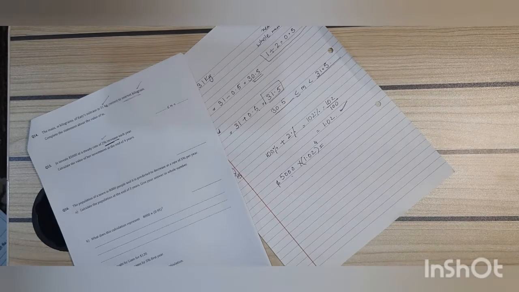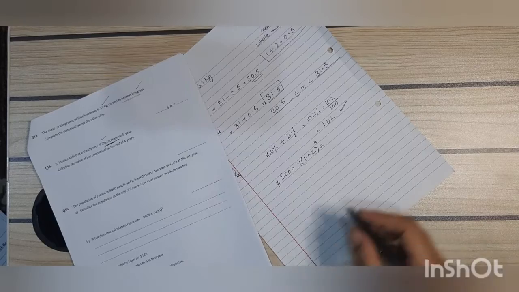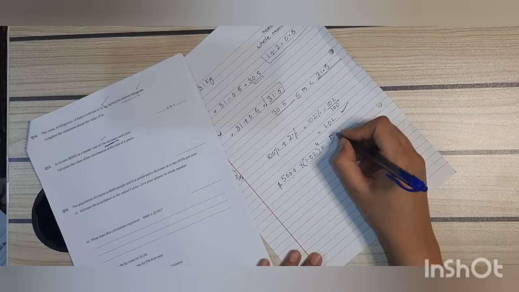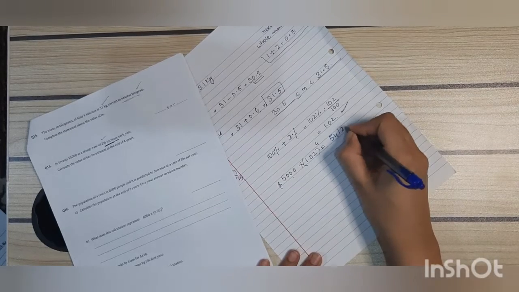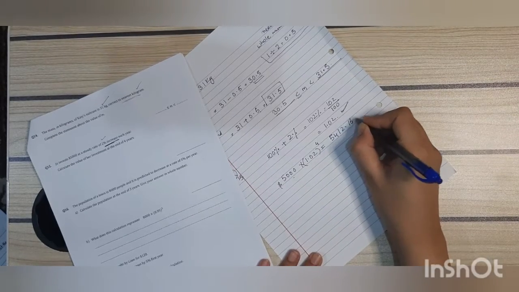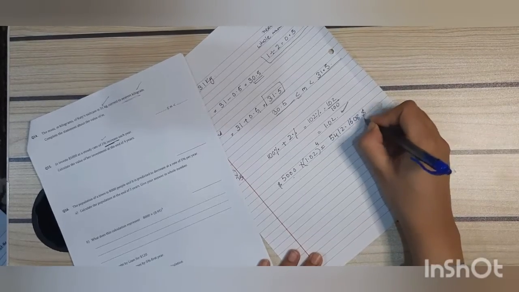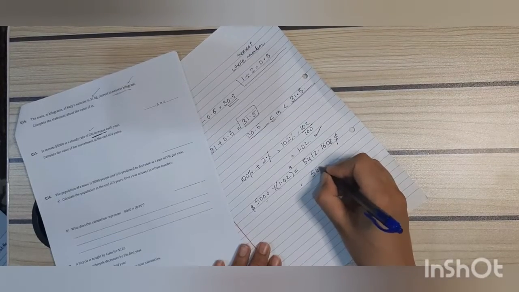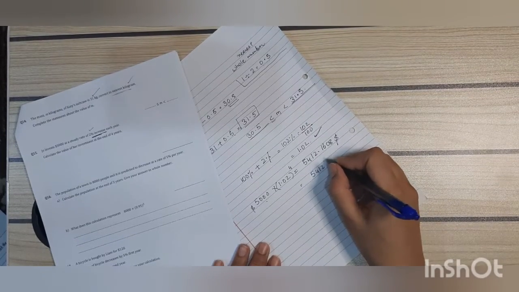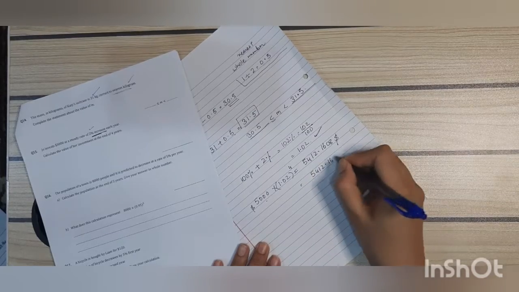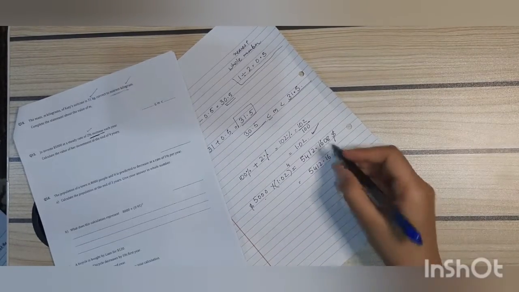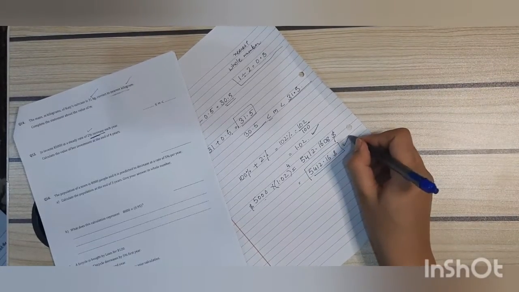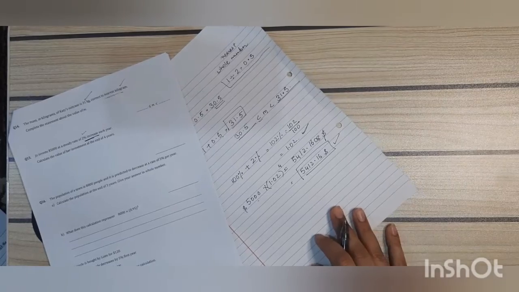So what will we get? The answer we will get here is 5412.1608. We can also round it as 5412.16. So this is the answer. This is the value of our investment at the end of 4 years.